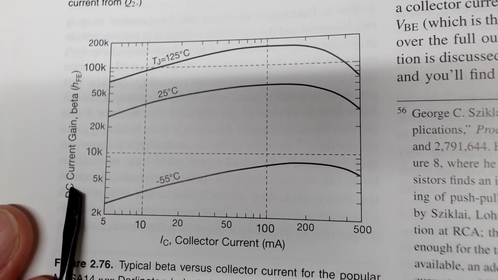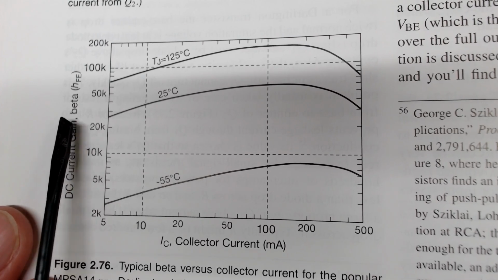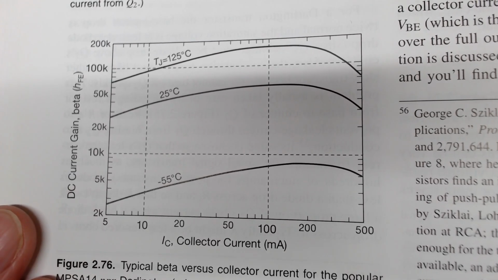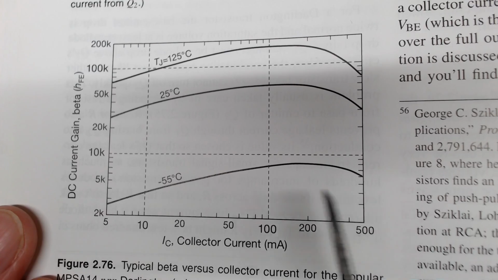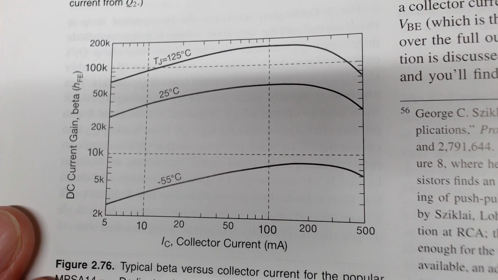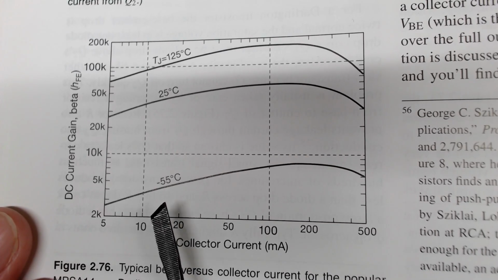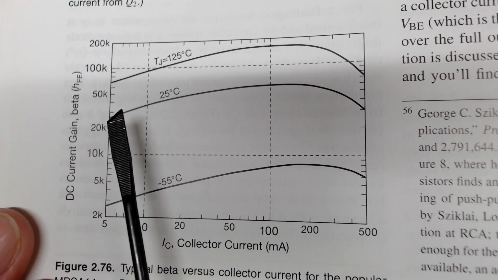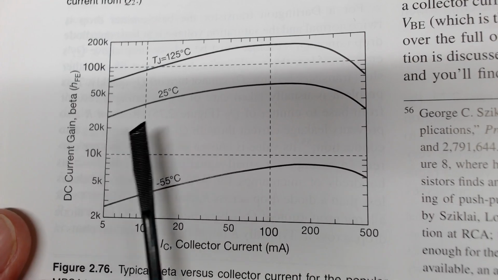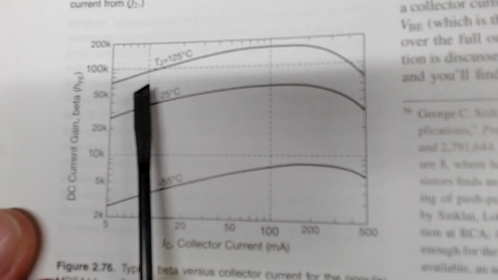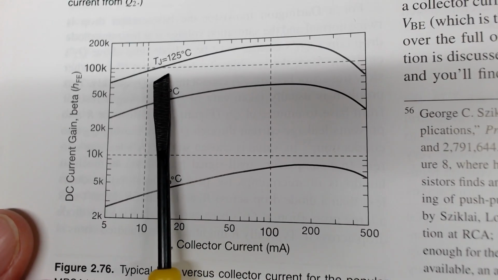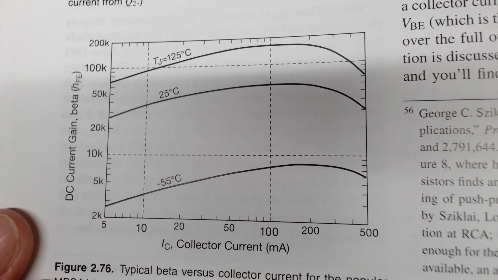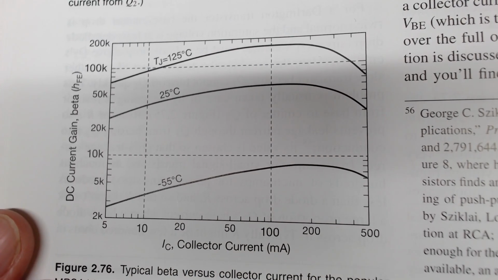Here we have the DC current gain, the beta or the HFE. As you can see, these curves change, and they change at fairly different temperatures. At negative 55C, this is our gain. At 25C, which is what you typically see, this is our gain. But as we get here to 125C, the gain changes. So the gain is changing based on temperature.